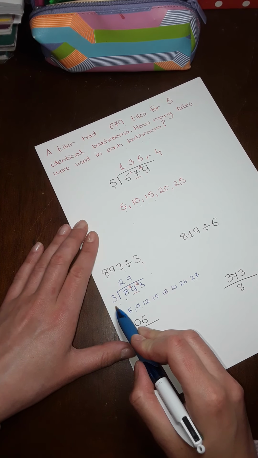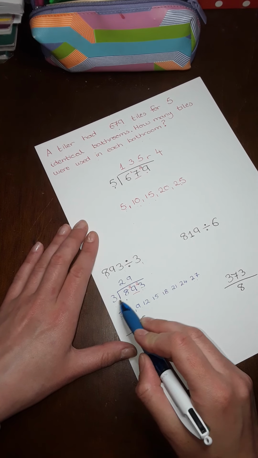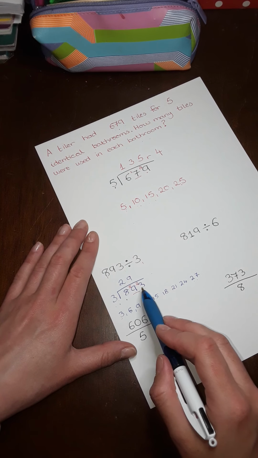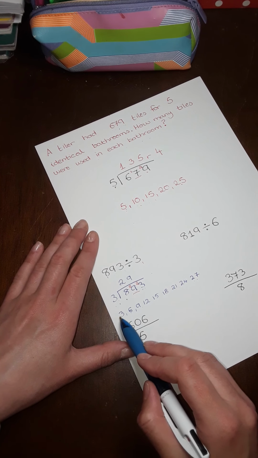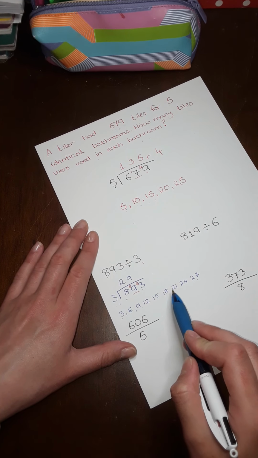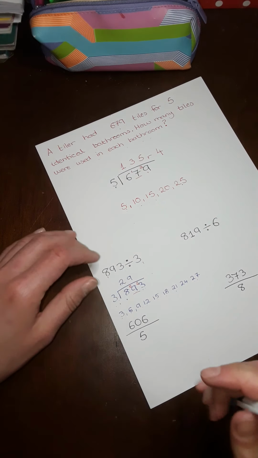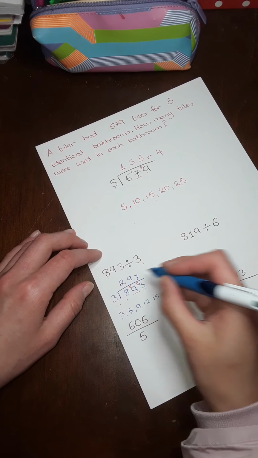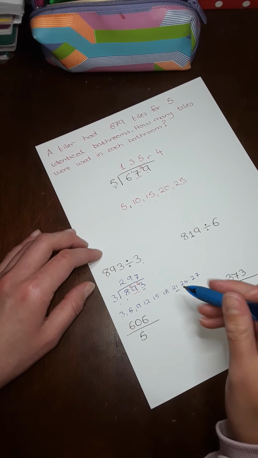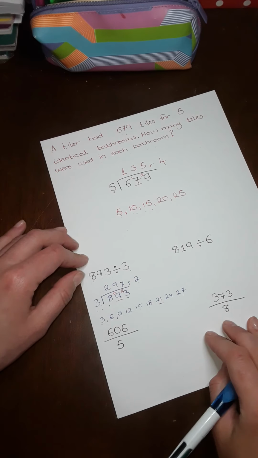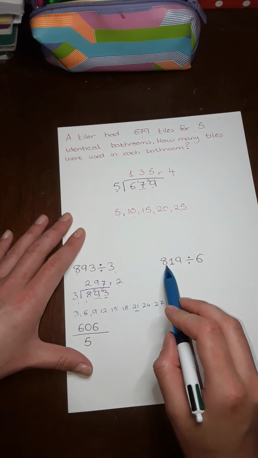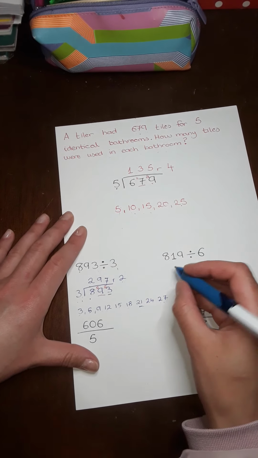How many groups of 3 are there in 23? So I'm going to count up as far as I can go, but I can't go over the number 23. 1, 2, 3, 4, 5, 6, 7. So I have 7 there. When I take away 21 from 23, I have a remainder of 2. So 297, remainder 2. And another one, 819 divided by 6.